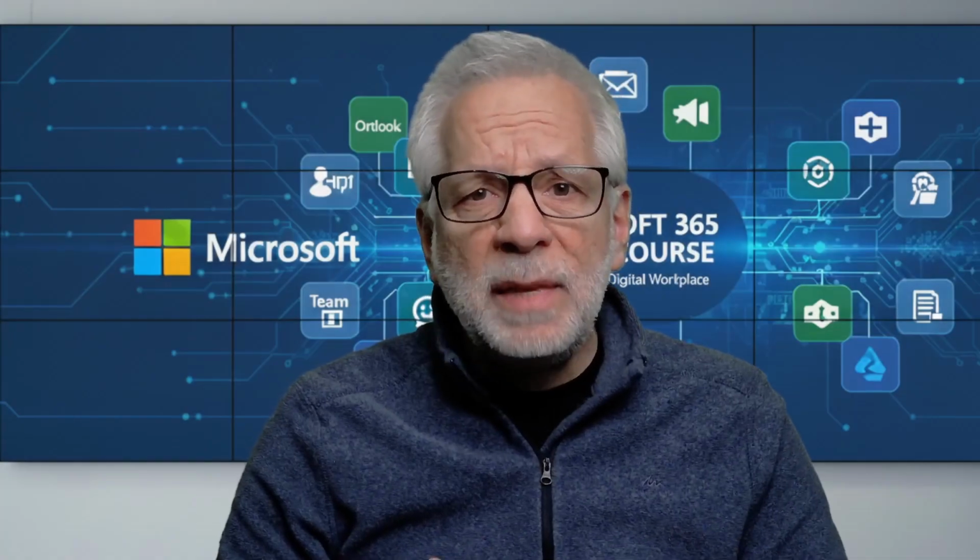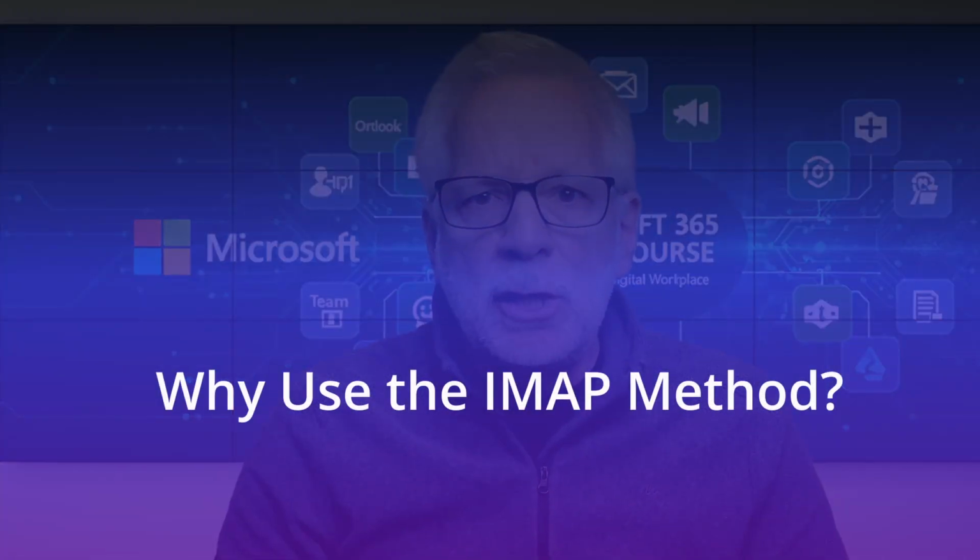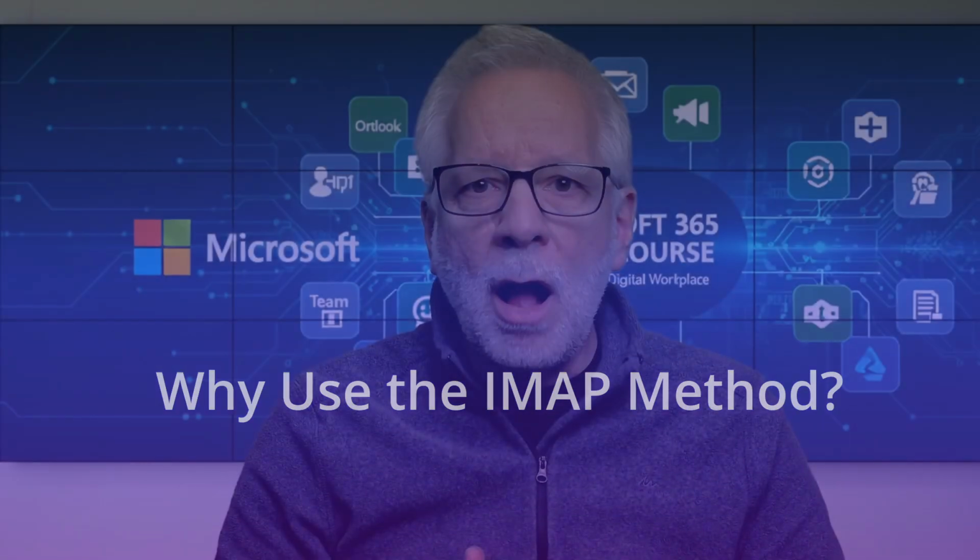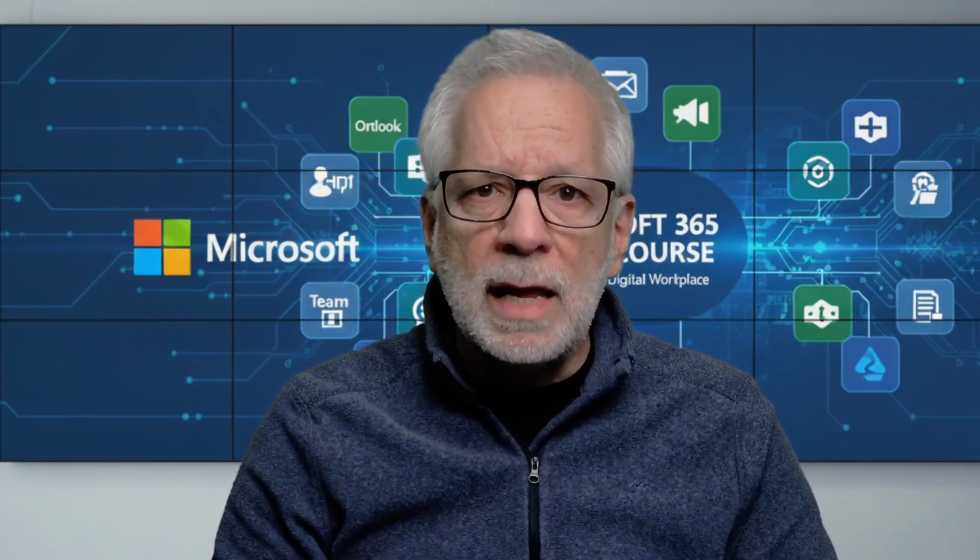Now, from an admin perspective, this method is very useful when you want to avoid the complex setup of a service account in Google Cloud. Here's the thing, the standard migration is powerful, but for many small businesses, it is more than what you actually need. The IMAP tool is much more direct.